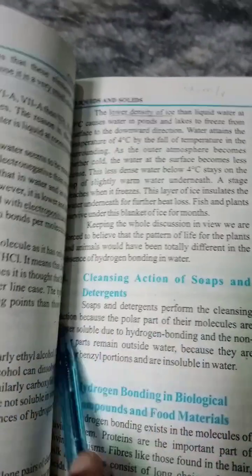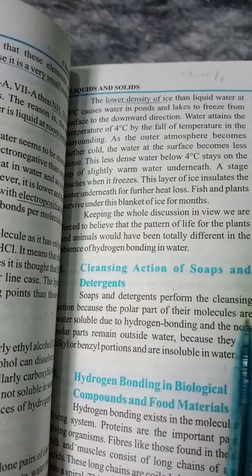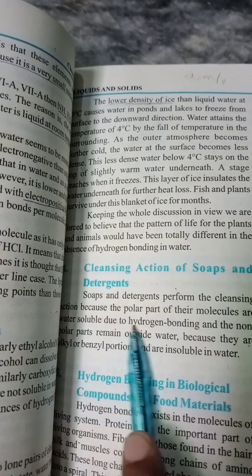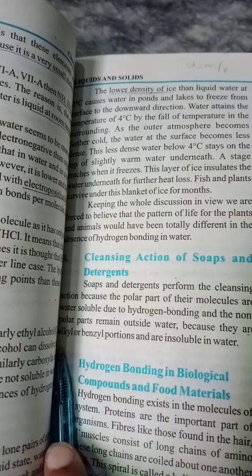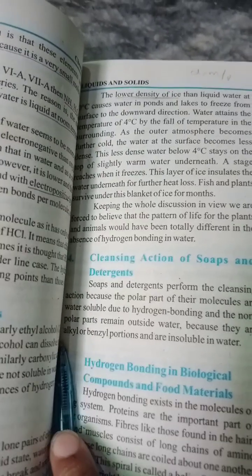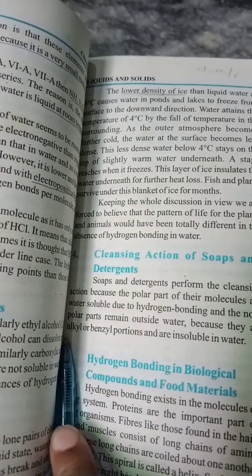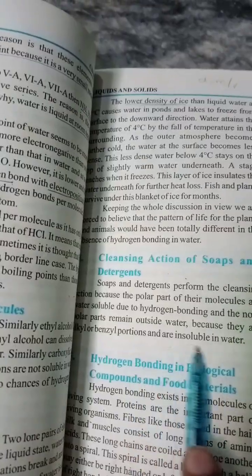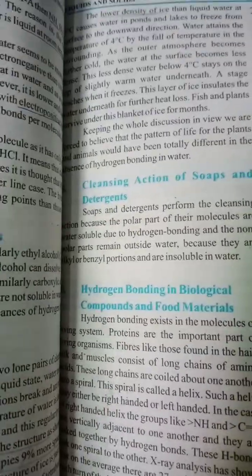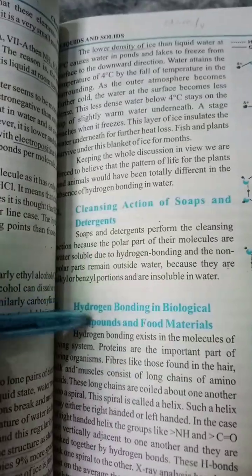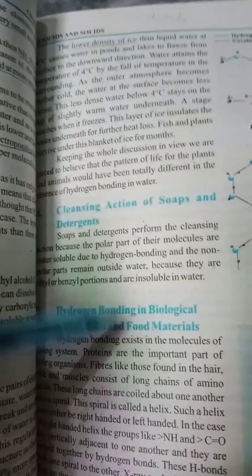Soap and detergent perform the cleansing action because the polar part of their molecules is water soluble due to hydrogen bonding, and the non-polar part, that is the alkyl or benzyl portion, remains outside the water because it is insoluble in water. Okay, now we move towards hydrogen bonding in biological compounds and food materials.